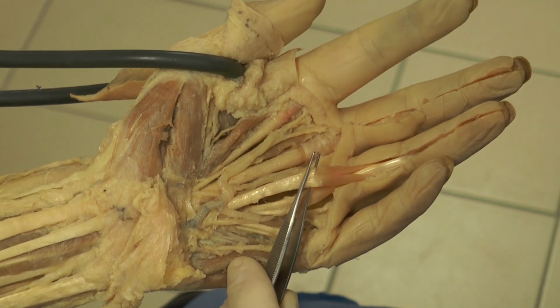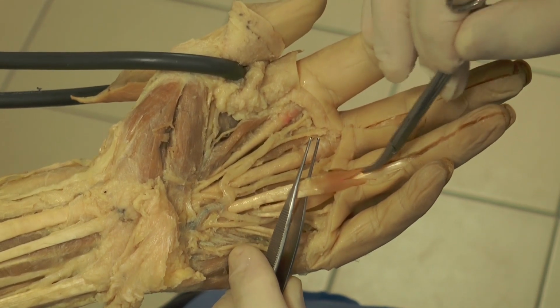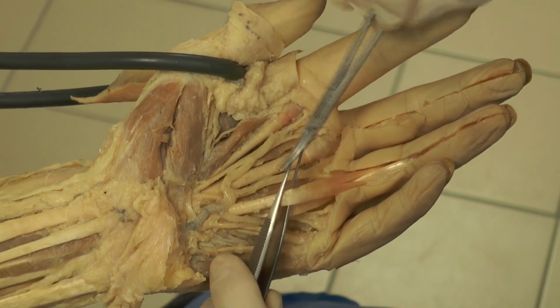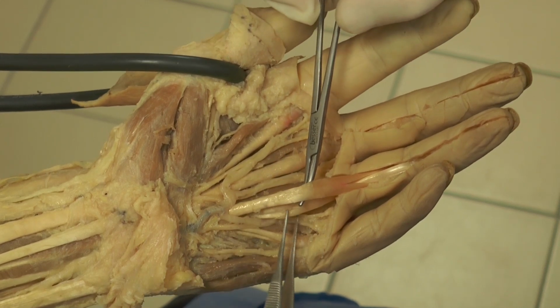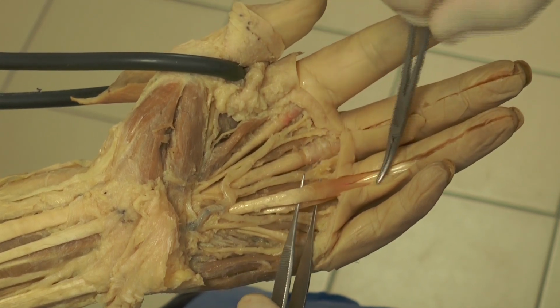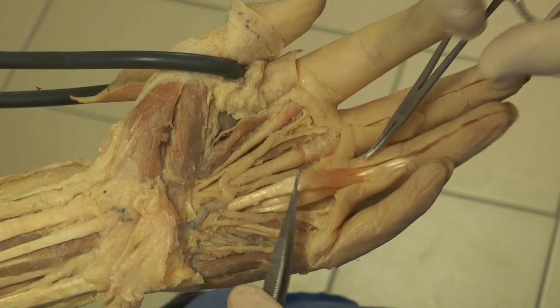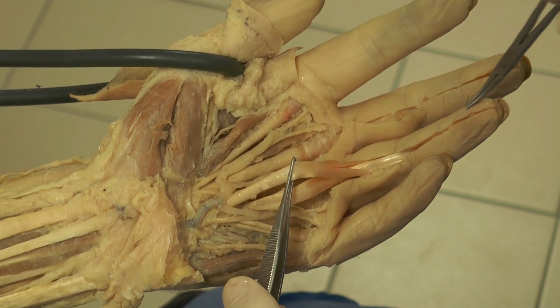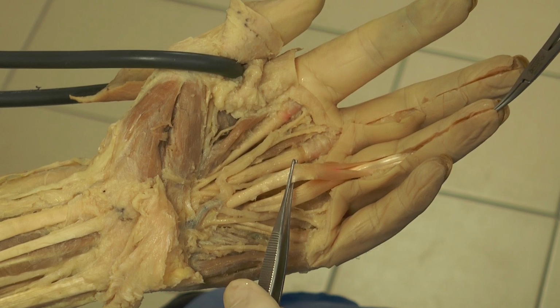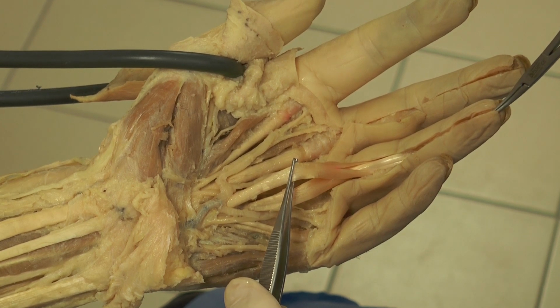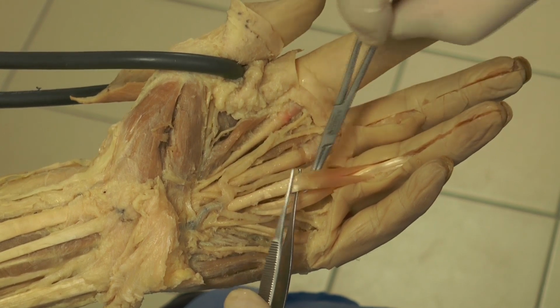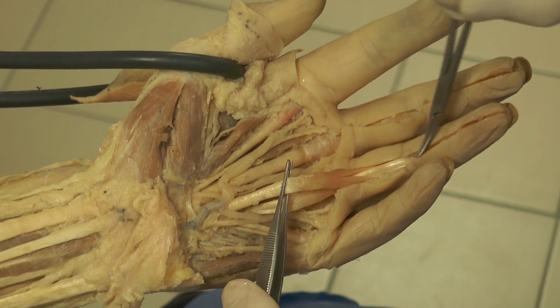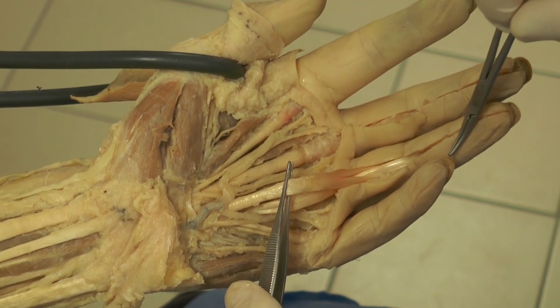As you can see, it splits into two halves here, okay? And the profundus tendon goes through the split, and it goes all the way up to the base of the distal phalanx. However, the superficialis splits into two, and it goes all the way to the middle phalanx.